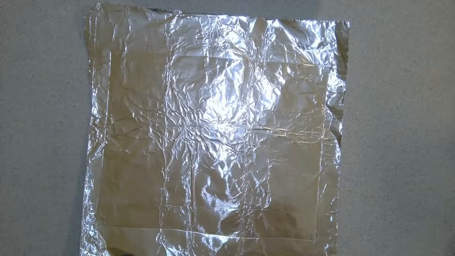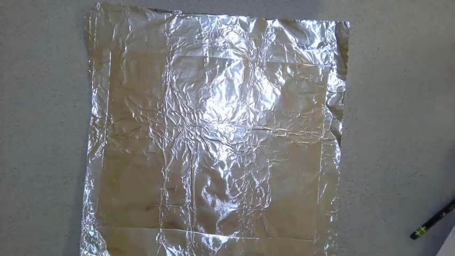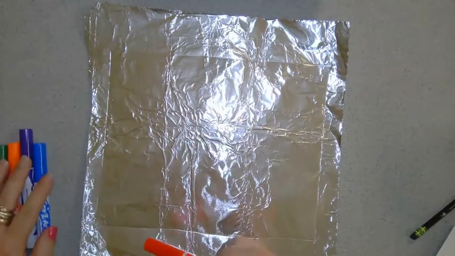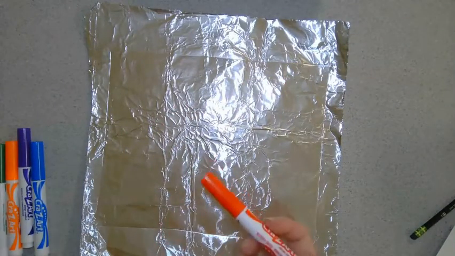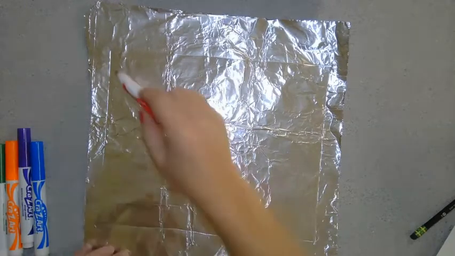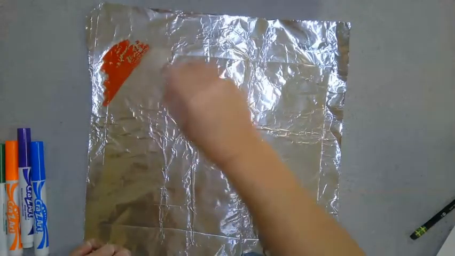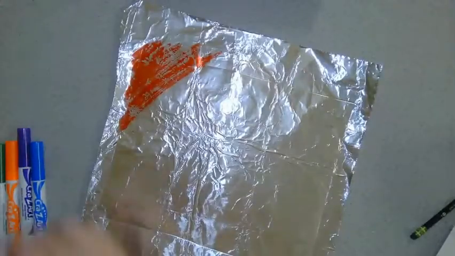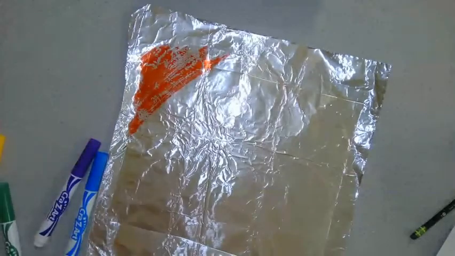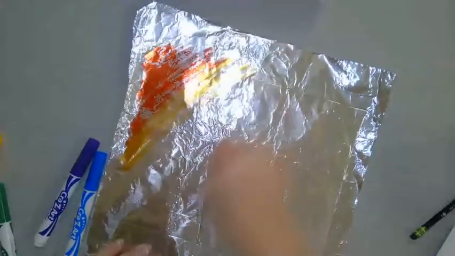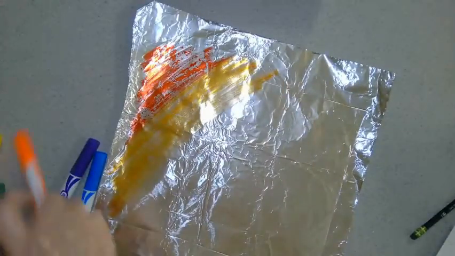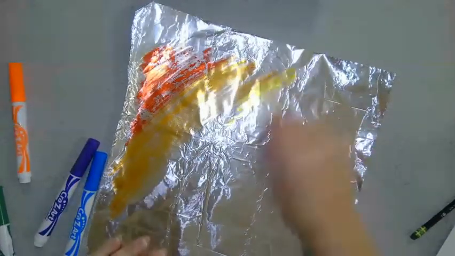So now I'm just going to take my markers and I'm going to try to work fast so that I don't have to use a whole lot of water. All right, so I'm going to go in the order of a rainbow. So I'm going to start with red, and you don't have to be super neat with this either. So there's my red and orange. And yellow.